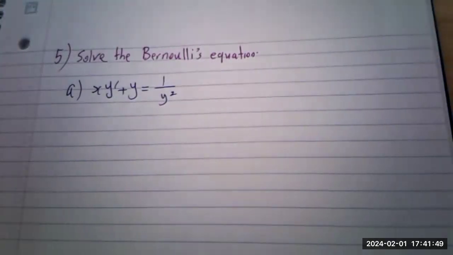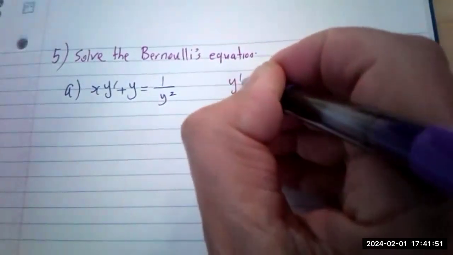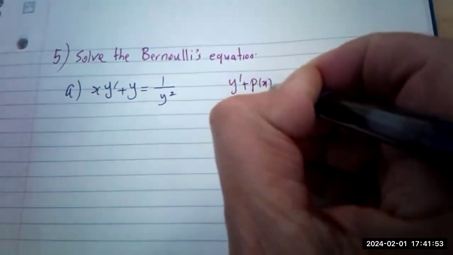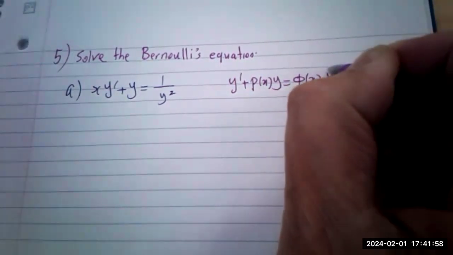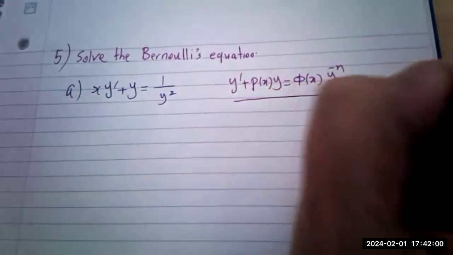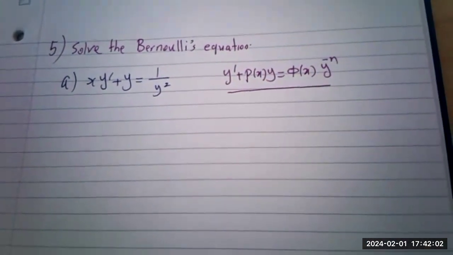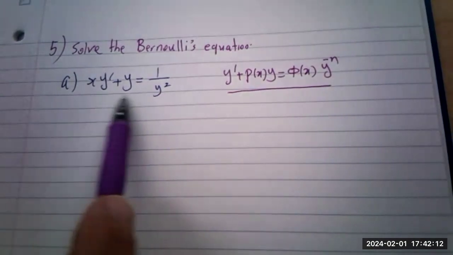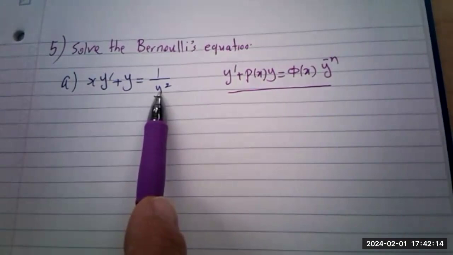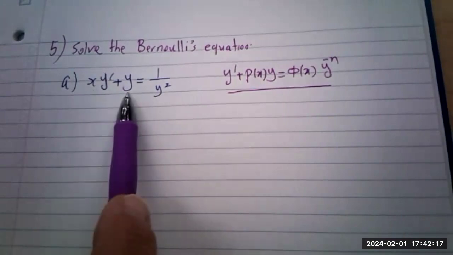Remember, a Bernoulli equation is of this type: y prime plus p of x times y equals q of x times y to a power. That is the Bernoulli equation. So you have to divide by x first, because of the x times y prime.